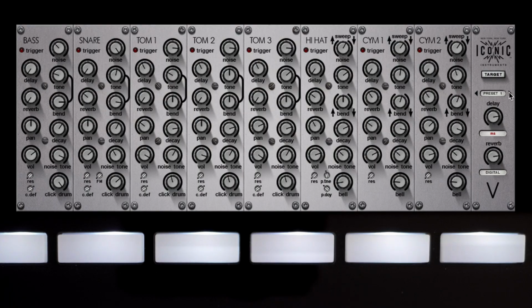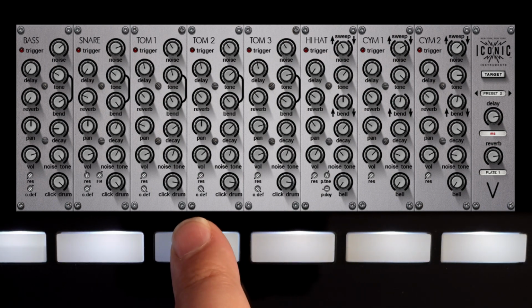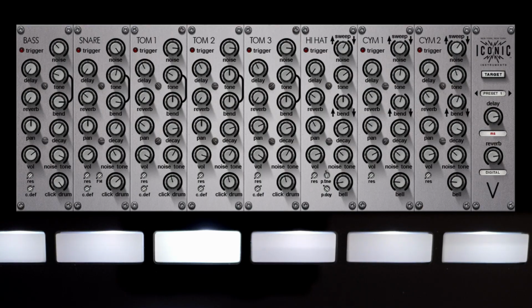The arrow buttons are CC programmable, or control change programmable, meaning they can be assigned to a hardware button on a compatible MIDI controller. So if you're someone who likes to have tactile control, you can assign each of the arrow buttons to hardware controller buttons and flip through presets by hand.